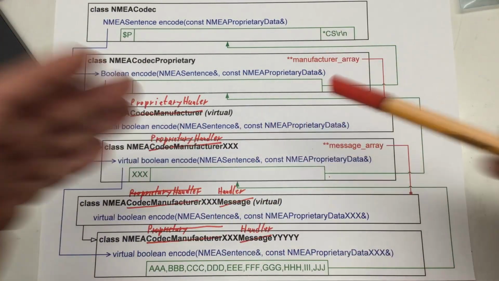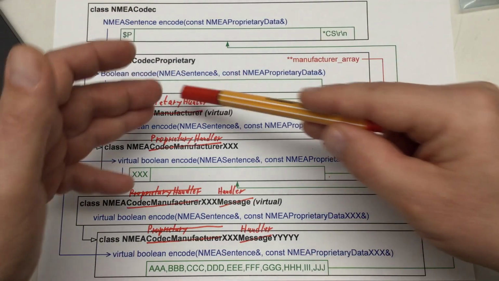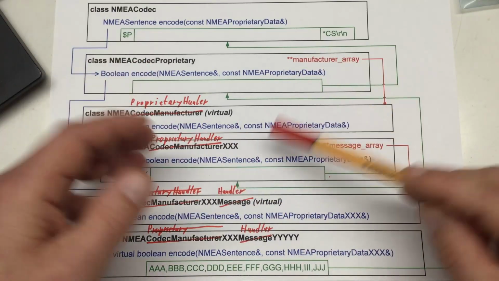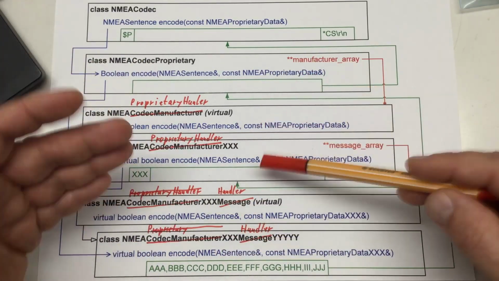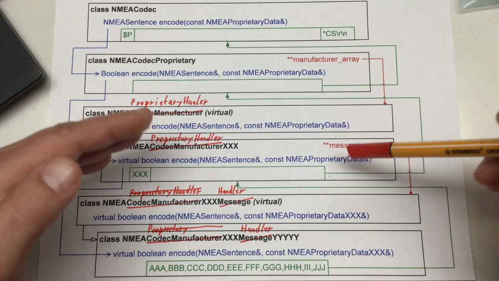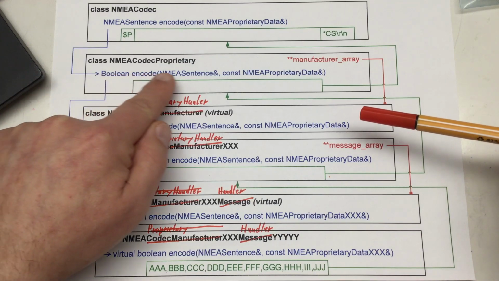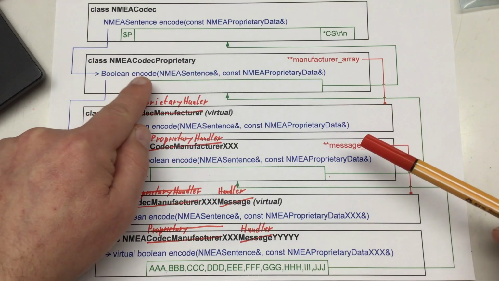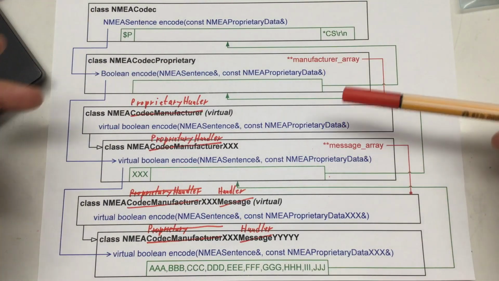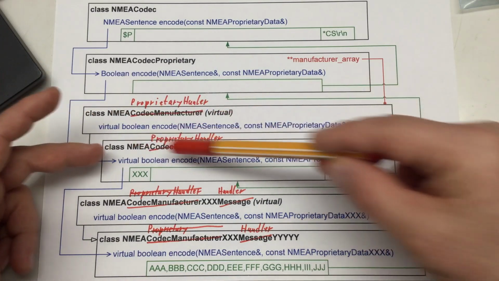But before we have a look at what I did, I have to make a confession. I renamed a whole lot of the classes. That's something you have to get used to because I tend to do that a lot during a development process. So, the names of our top-level classes, NMEA Codec, NMEA Codec Proprietary, and NMEA Codec Parametric, not shown here, remain the same. But here for the proprietary stuff below that, you see here my scribble.